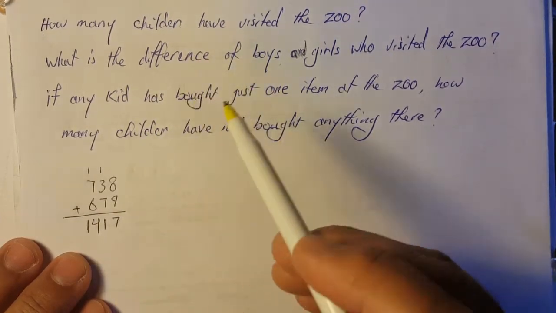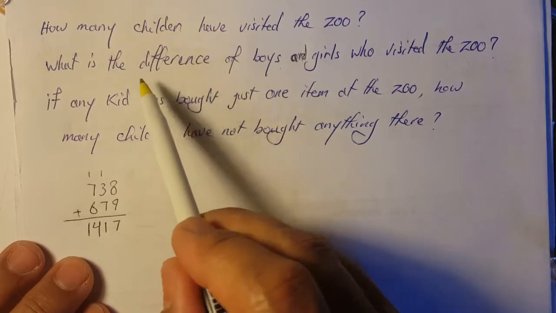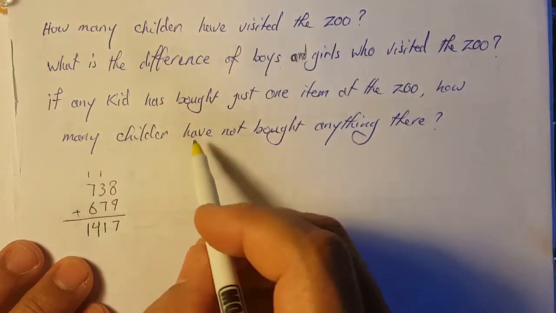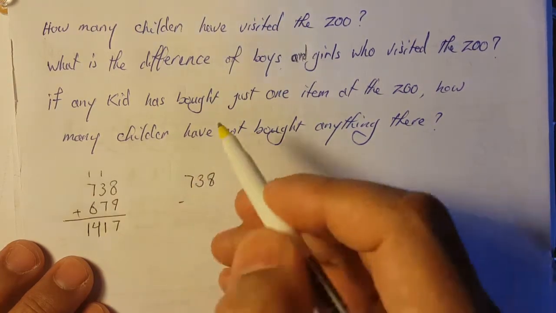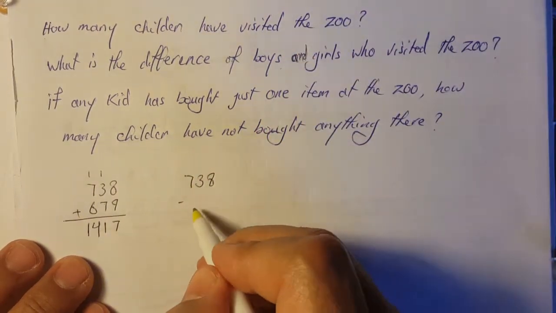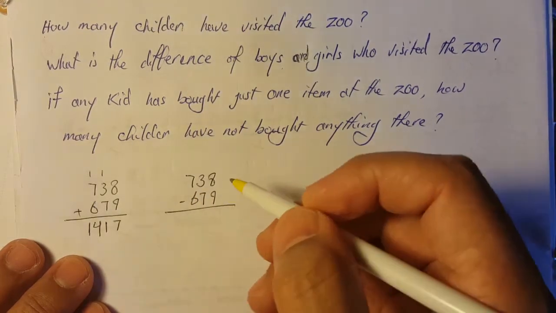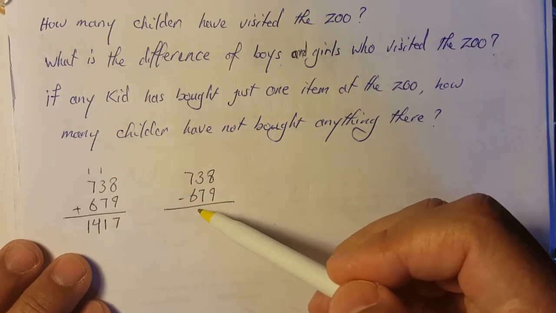The difference is the keyword for subtracting. So what's the difference of boys and girls? 738 minus 679. Obviously the bigger number goes on top for doing the subtraction.